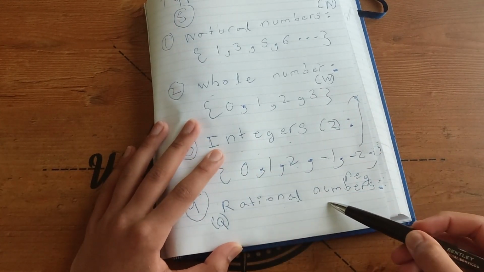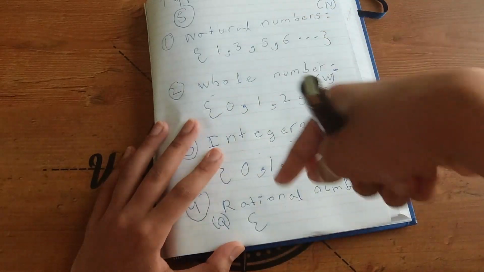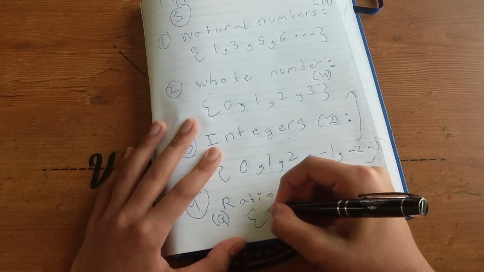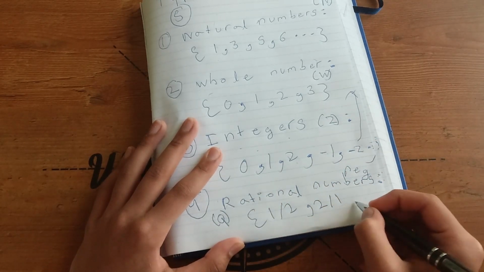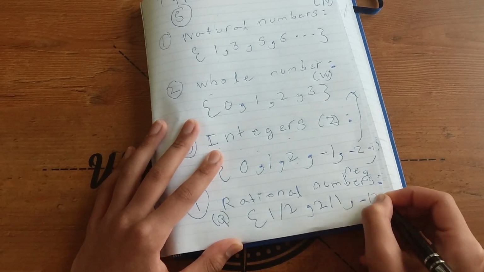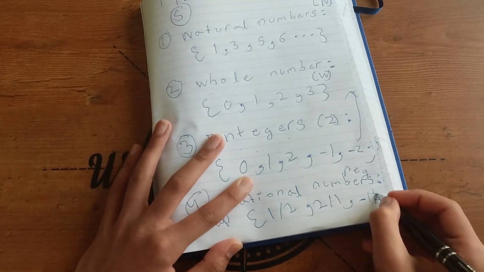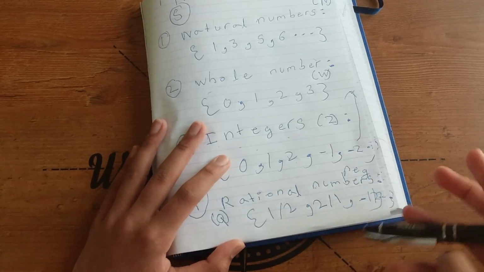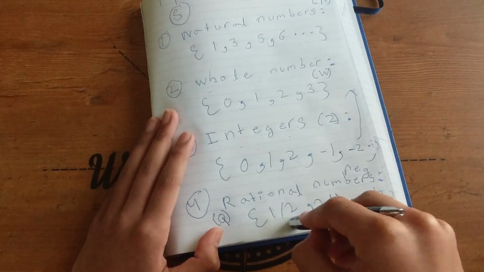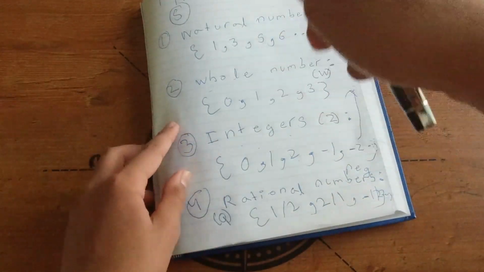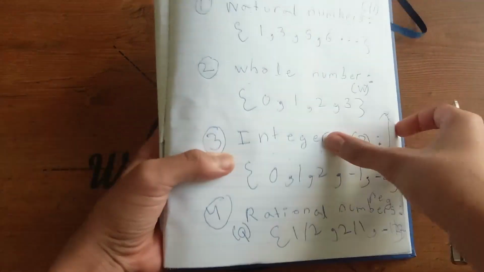And rational numbers basically mean fractions, similar to these classes. So what I'm trying to say is 1 by 2, 2 by 1, and then minus 1 by 2, and so on and so forth. Sorry if it's getting a little bit messy because I'm running out of space, but what this is saying is rational numbers are numbers that include fractions with positive and negative. Fractions with positive and negative are rational numbers. Simple as that.